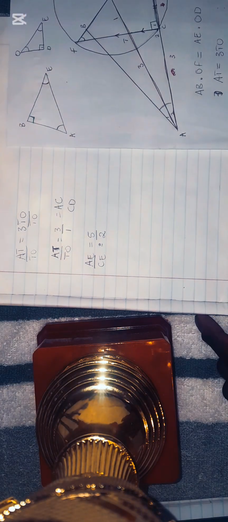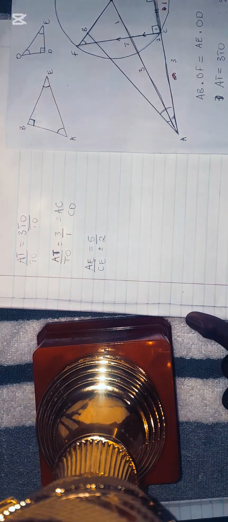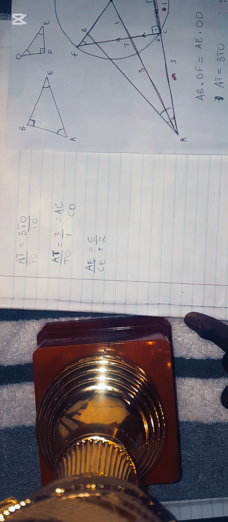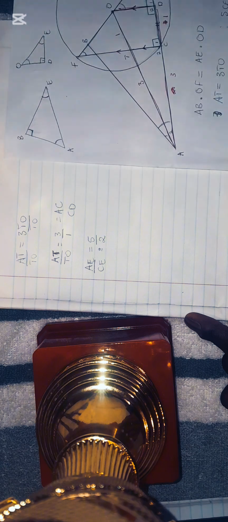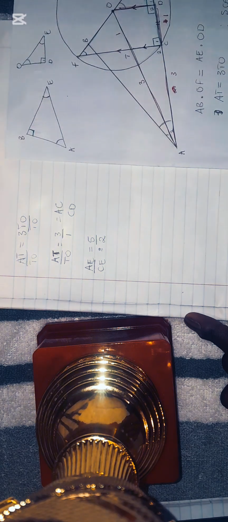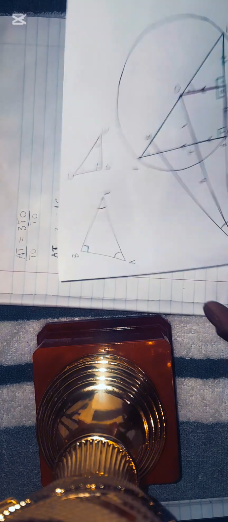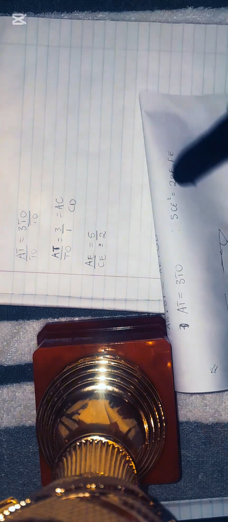Now because I have that, I'm going to make my AE subject of the formula. In fact, not AE, my CE, I'm going to make it subject of the formula. So this is 5CE squared being equal to 2BE multiplied by FE.